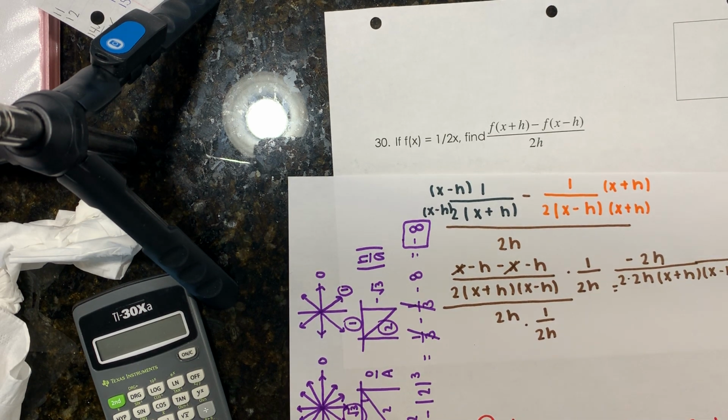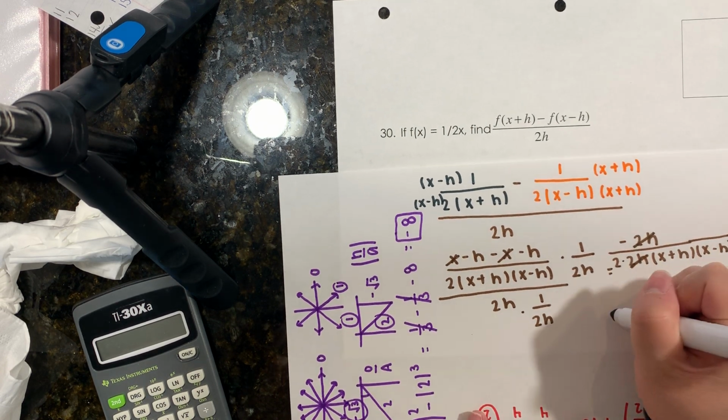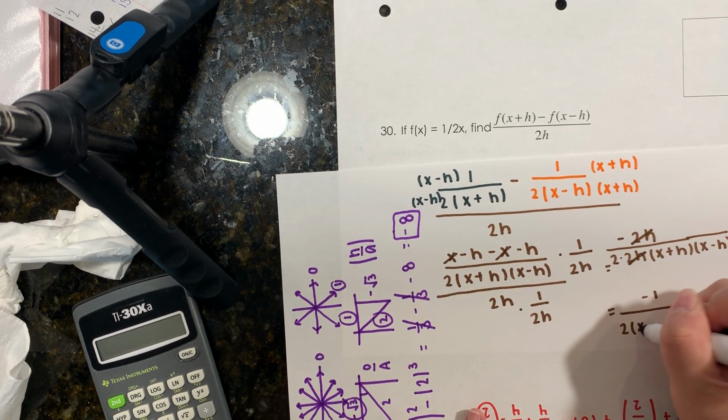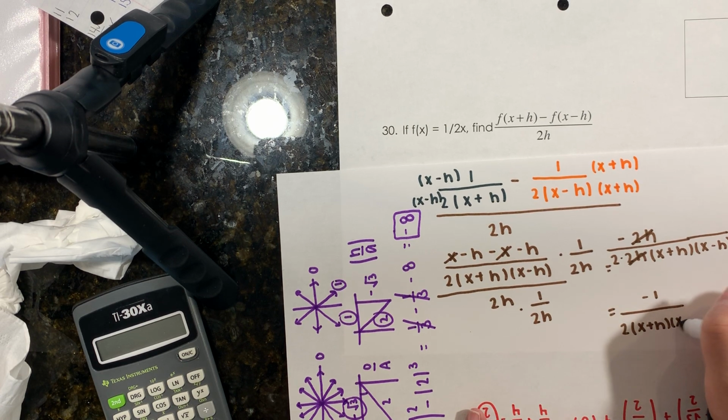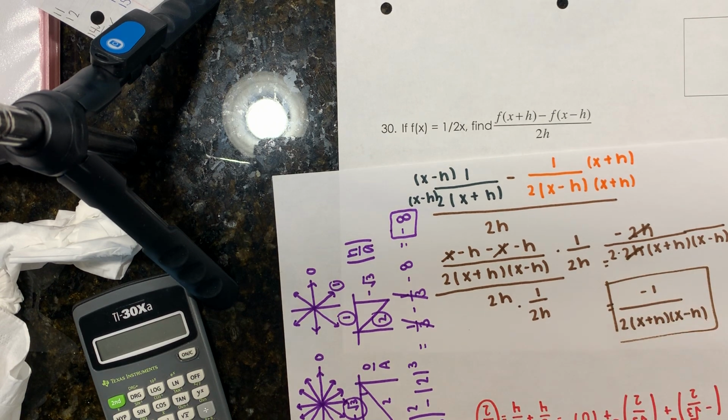And then you should recognize that the 2h's are going to cancel off the top and the bottom. Just want to confirm how they write their answer on this one. So what you should see now is that the 2h on top and bottom cancel. So you are just left with negative 1 over 2 times x plus h times x minus h. And that concludes number 30.